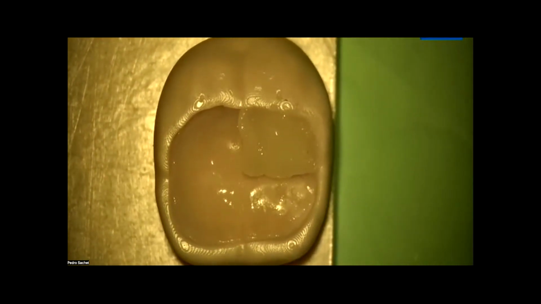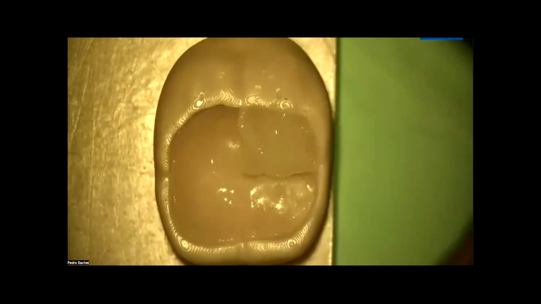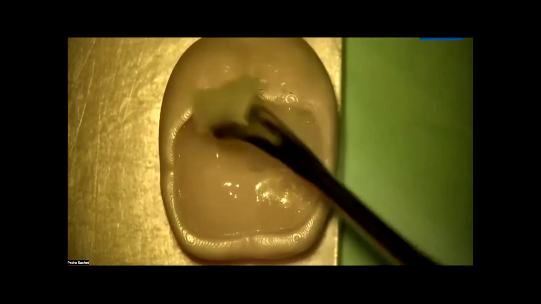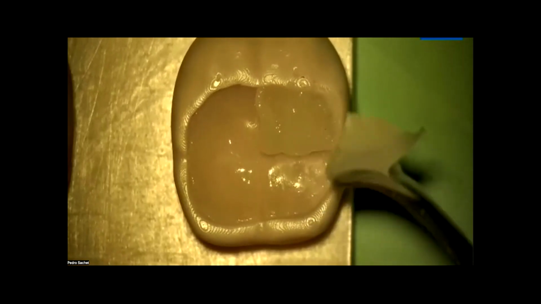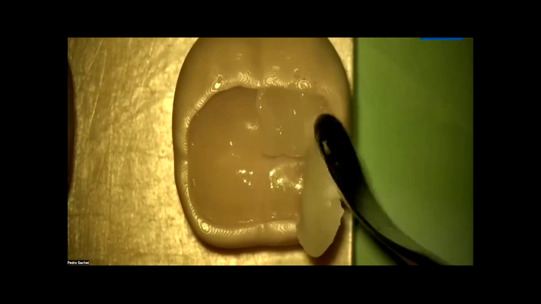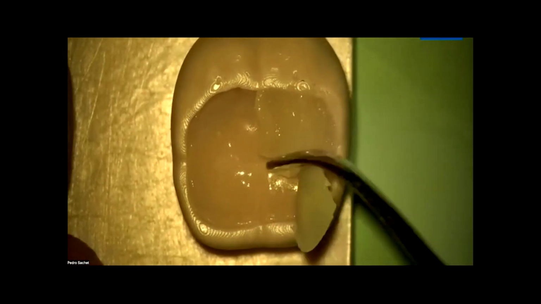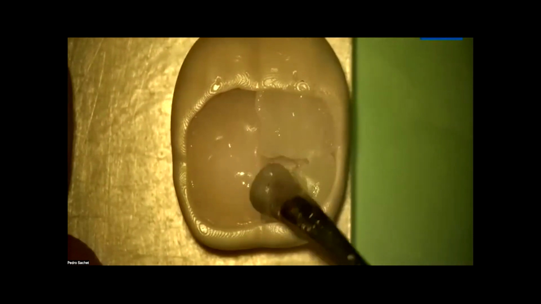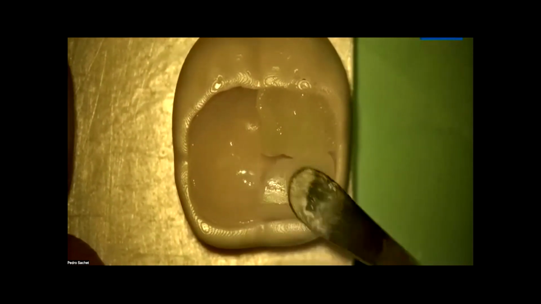People sometimes ask if I do this on direct restorations too, and it depends on the size of the cavity. I rarely do a direct restoration of this size. When I have a cavity so large, I go to indirect restorations, so I have more time to build the structures and a better polishing. These are my reasons.